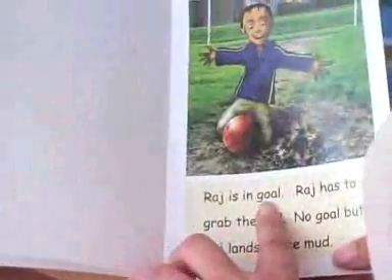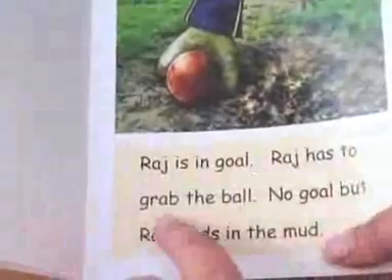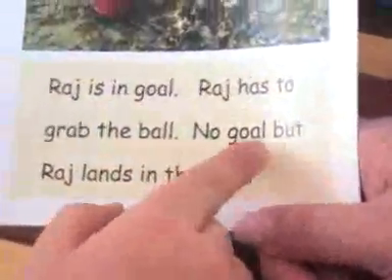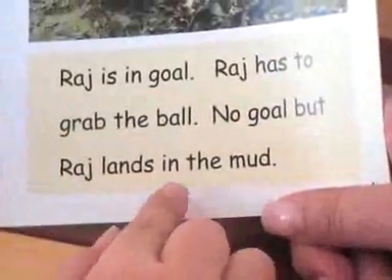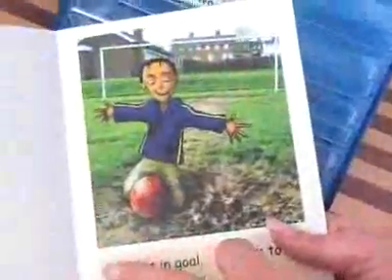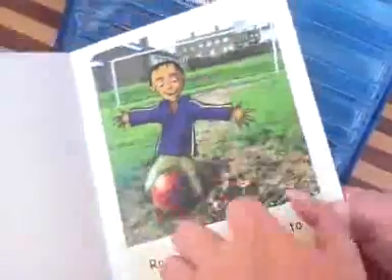Raj is in goal. Raj has to grab the ball. You point because I can't see what you're looking at. No goal, but Raj lands in the mud. Fantastic. Wow. Oh gosh, it does look muddy, doesn't it? Do you think that's a real photograph and that they've just put Raj over the top of it? Yeah, that looks real. It looks like somewhere in England.